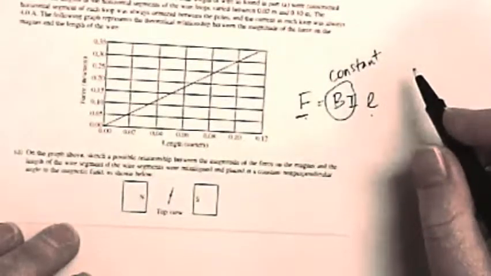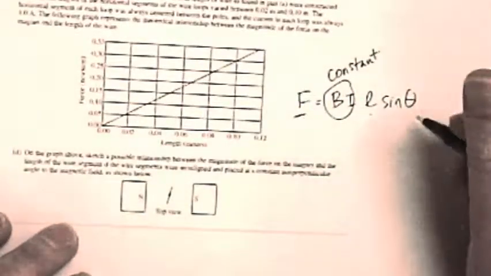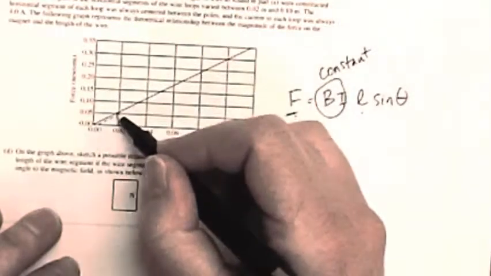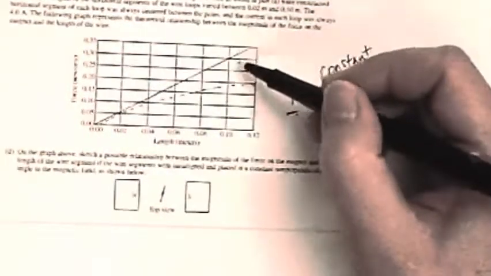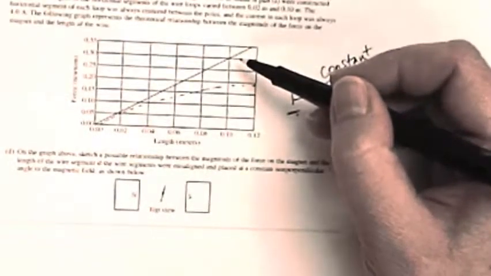If we don't have a perpendicular situation, then the force is not going to be maximized. Technically, this formula has BIL sine theta, and when theta is not 90 degrees, then we don't have a maximum force. So if the force is not maximized, we're going to see a shape that looks something like that. It's going to be a force that's less than the predicted value.